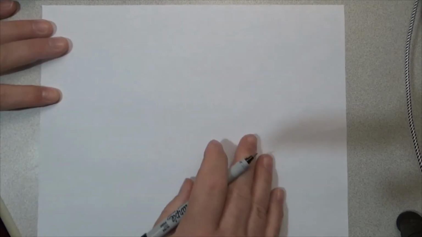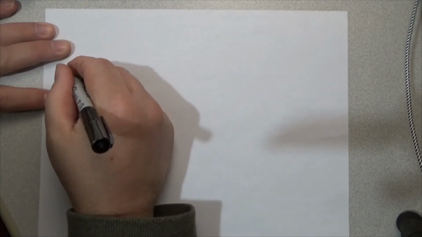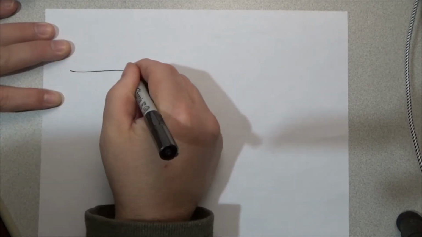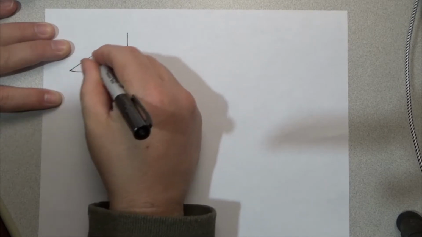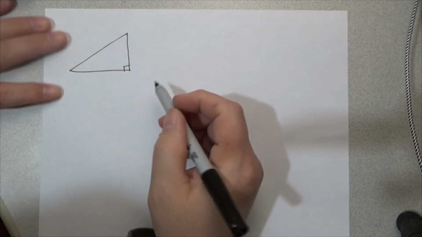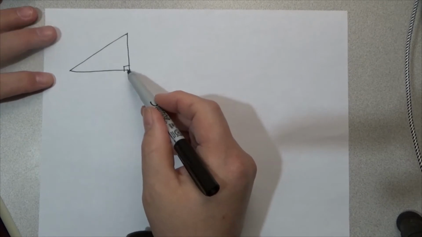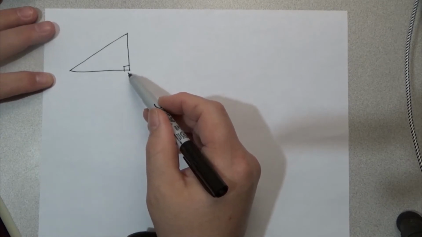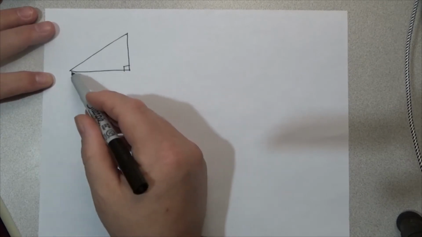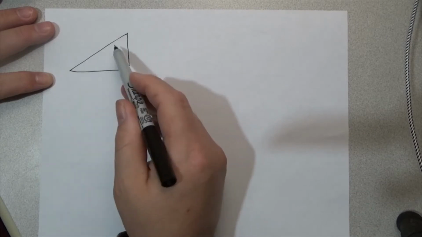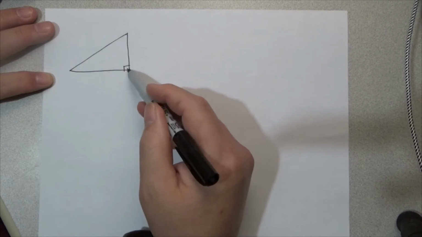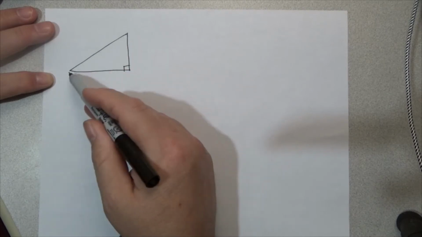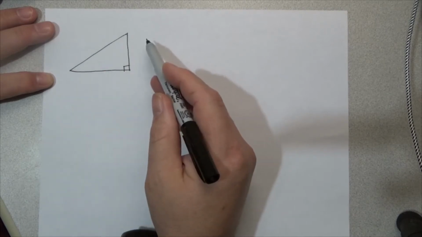So we know what a right triangle looks like. We know already that this is the 90-degree angle, and these two angles are complementary to each other because all three angles add up to be 180, and if this one's 90, that means that these two are 90 together.